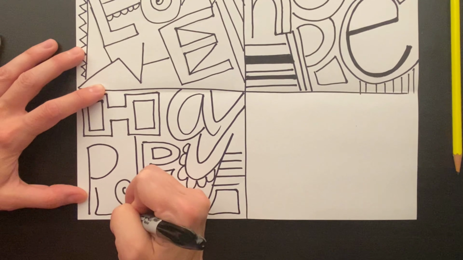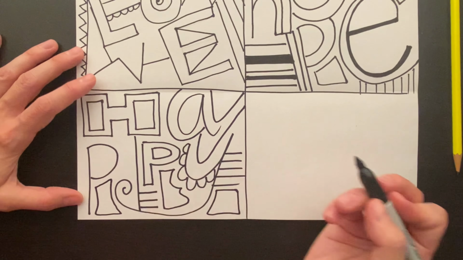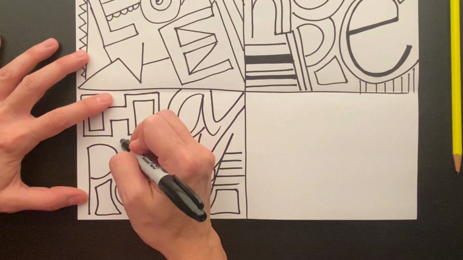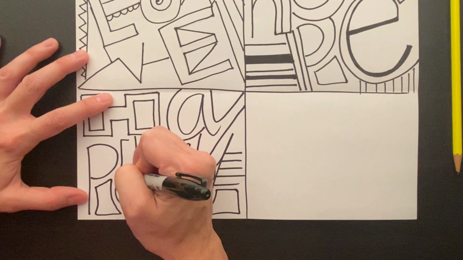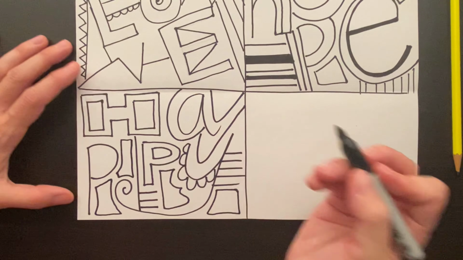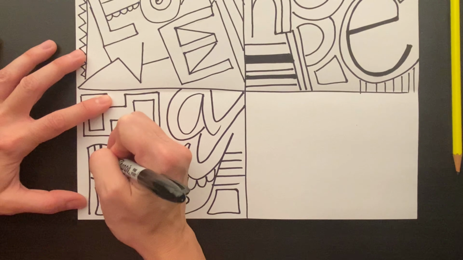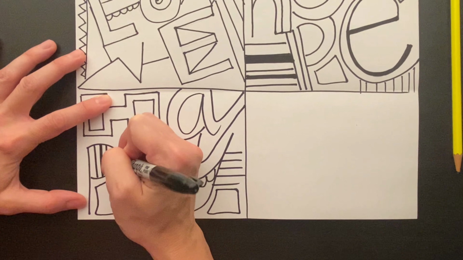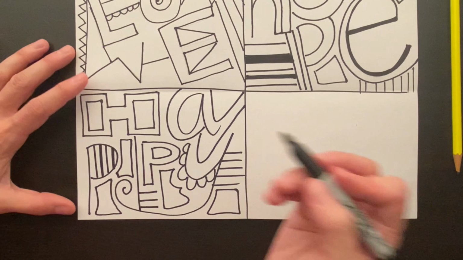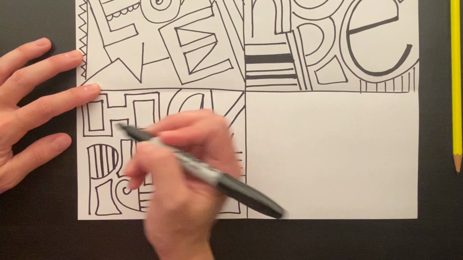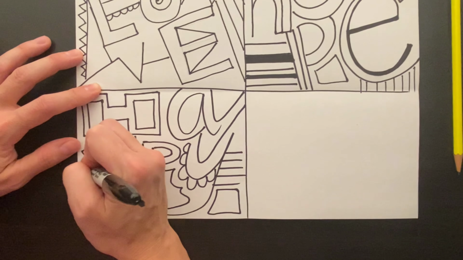You can see every now and then I pause for a little bit and I look and see what I might want to do. And then the design kind of lets me know where I should put another shape and where I should put another line. Wait for your design to tell you what to do next. If you look at it long enough, it will give you the answers.